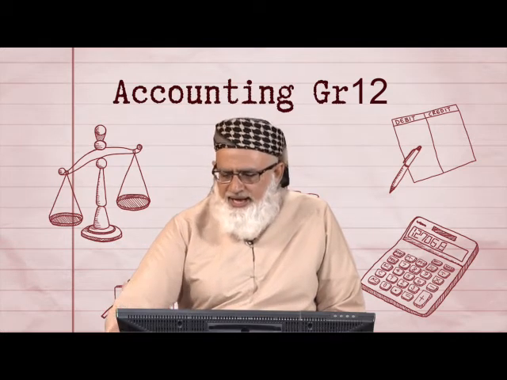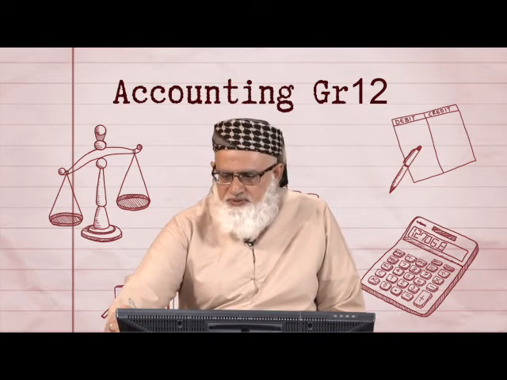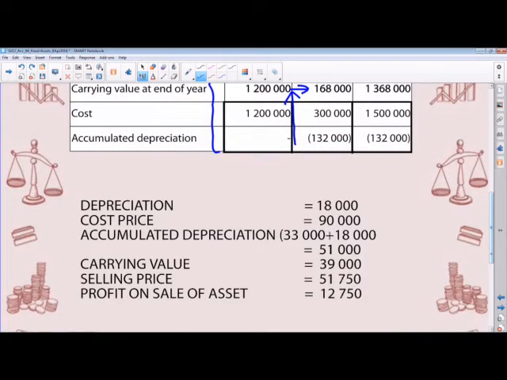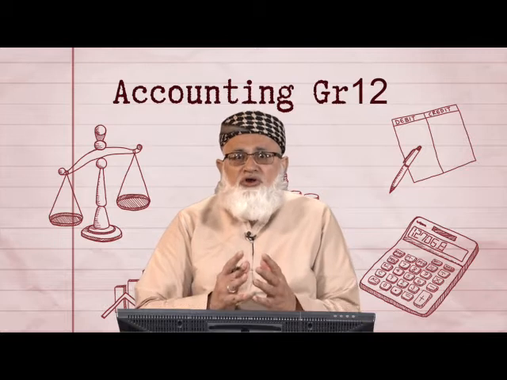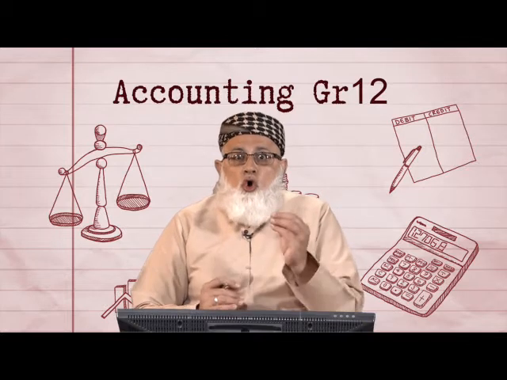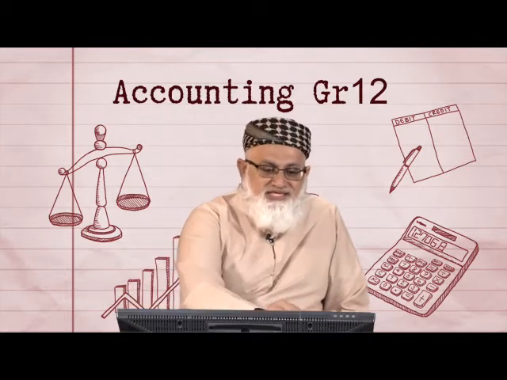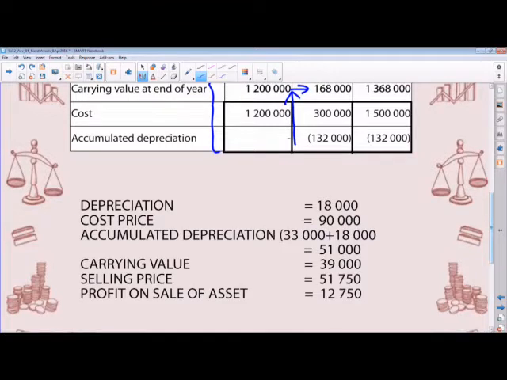Let's take a look at this particular information here now. Whenever you are doing a question that has an asset disposal linked to it, my appeal to you, I'm imploring you, I'm begging you, always use this method in order to do your calculations.